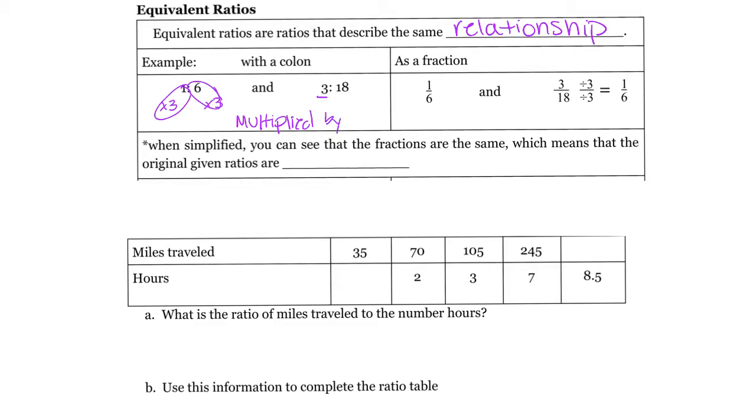Okay, and then if I have 1 to 6 and 3/18, I can reduce the fraction by dividing by 3, and I see that when I reduce the fraction, it produces the same fraction as 1/6. So if I reduce and I see that they're the same, that means the ratios are equivalent.